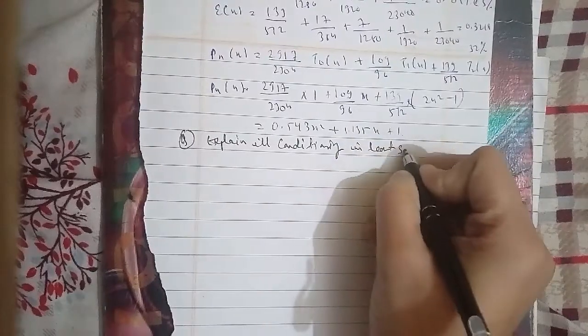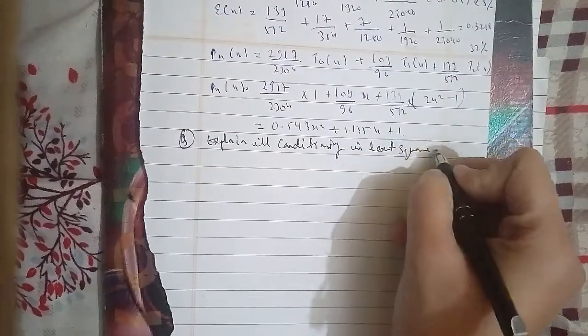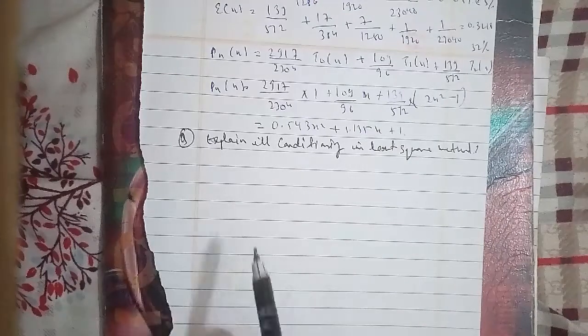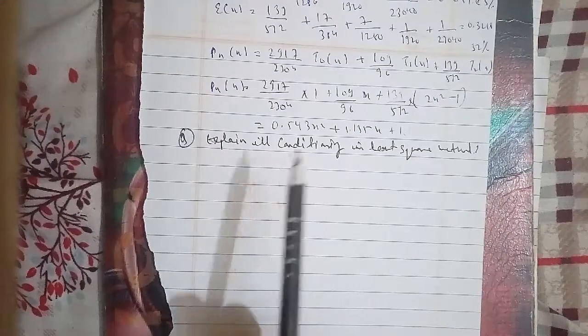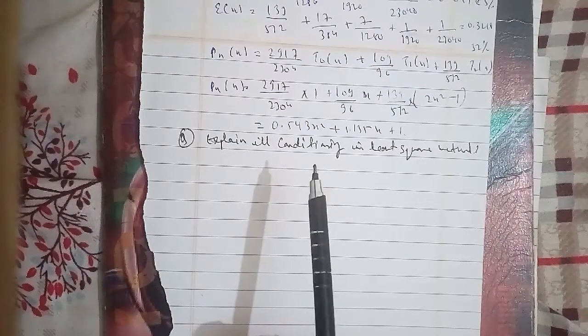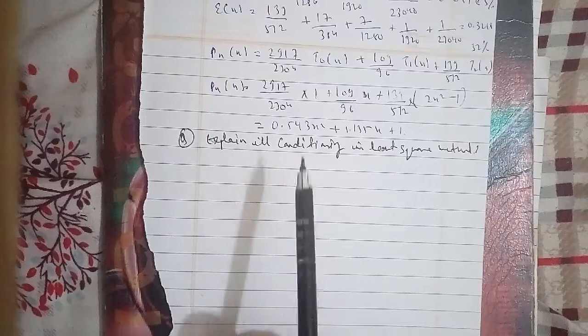So in that, when the coefficients of the normal equations differ by a large value, ill conditioning arises in the least square method of curve fitting. The least square method involves summations of squares, cubes, etc., that is, powers and products of the data values. These summations form the coefficients of simultaneous linear equations.